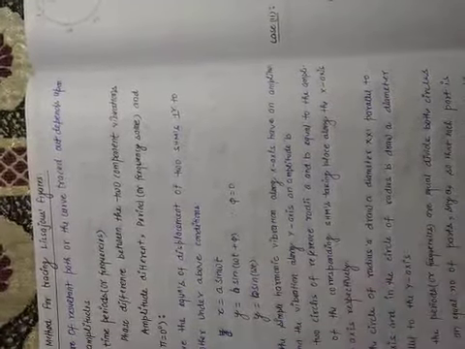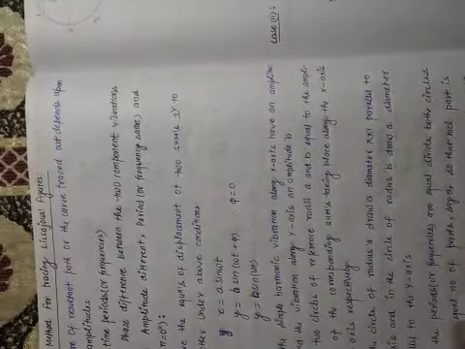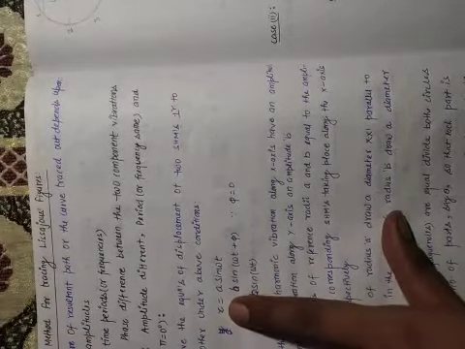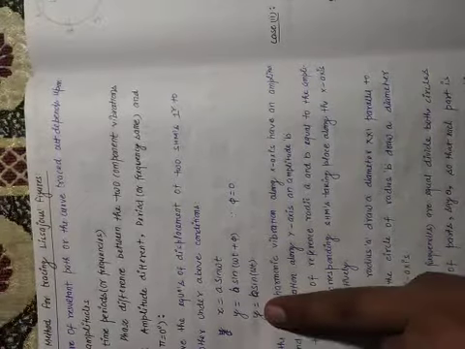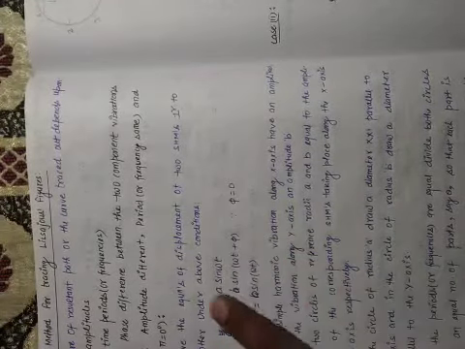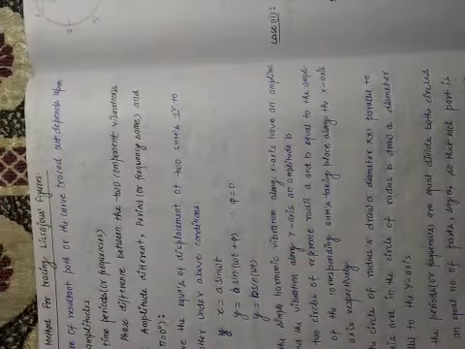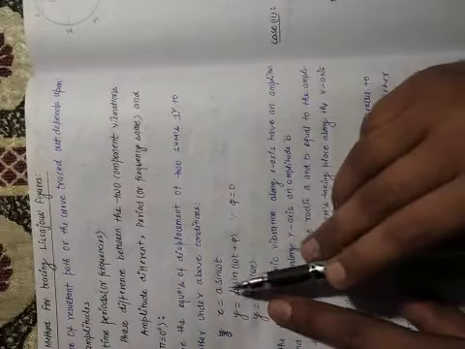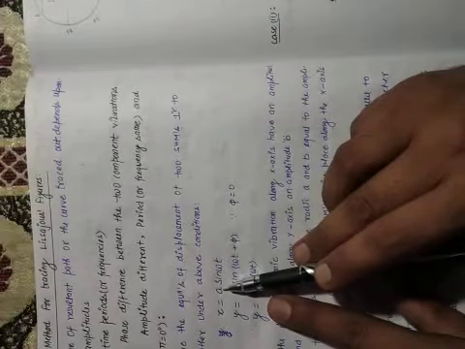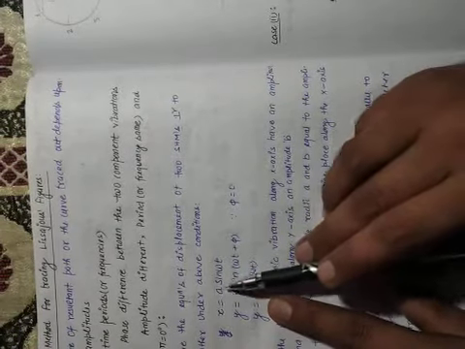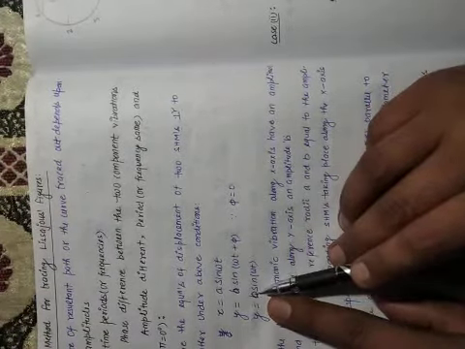What is the difference between these two displacement equations? This displacement is along the x-axis and this displacement is along the y-axis. The amplitudes are different. This equation has amplitude A and this equation has amplitude B.